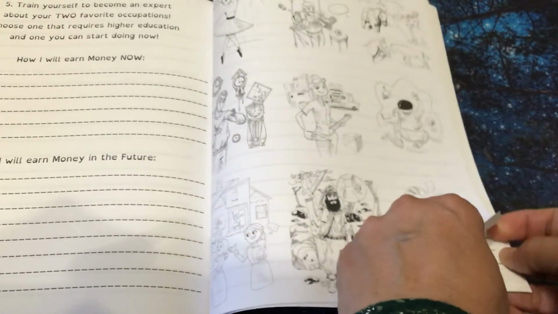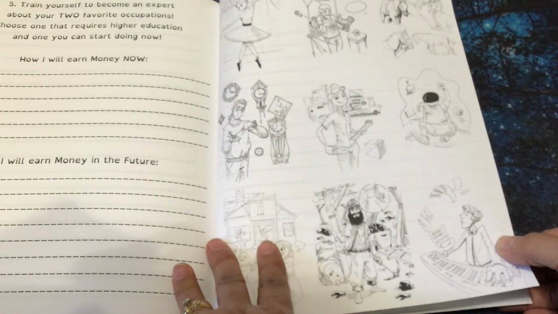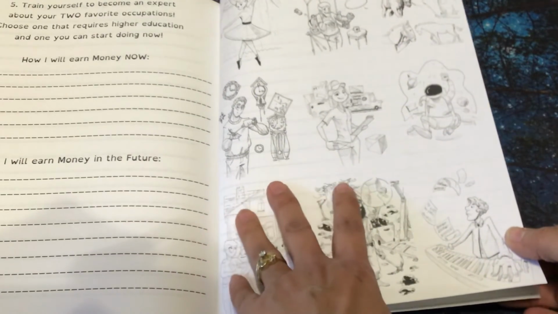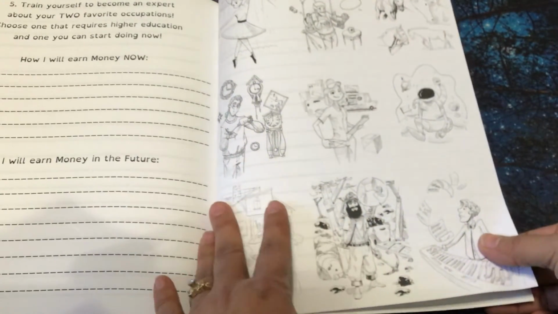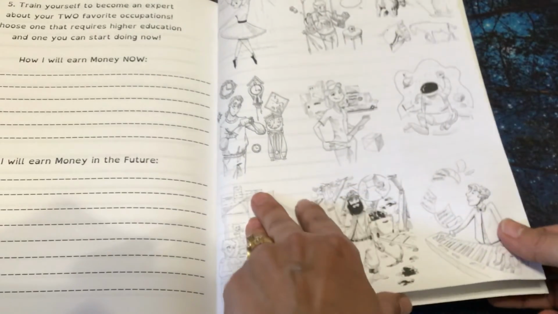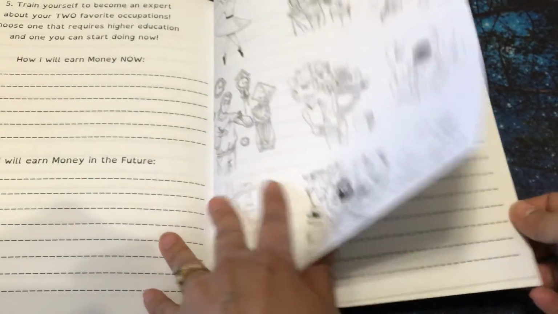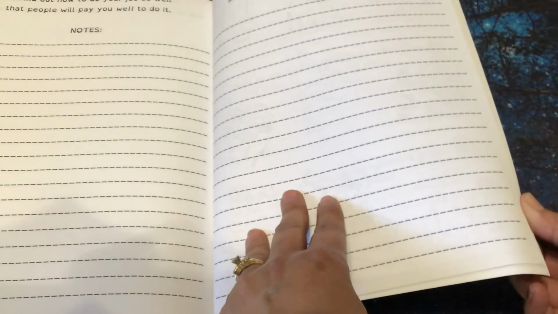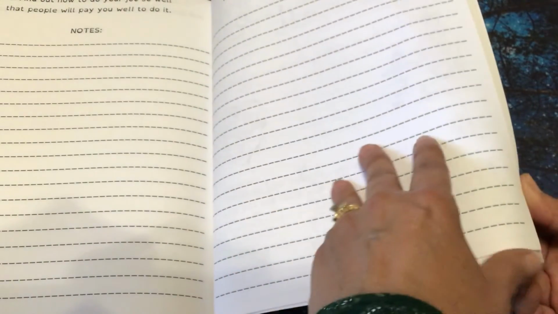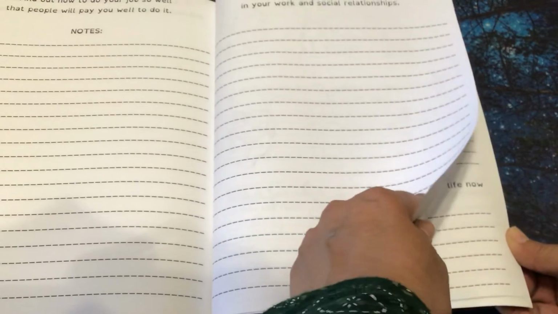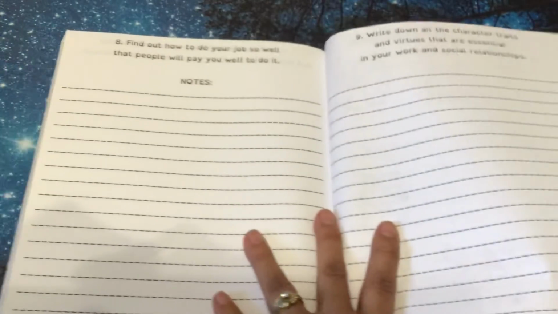Train yourself to become an expert about your 2 favorite occupations. Choose one that requires higher education and one that you can start right away. How will I earn money now? How will I earn money in the future? And find out how to do your job so well that people will pay you well to do it. And let's see, how you can see the questions.